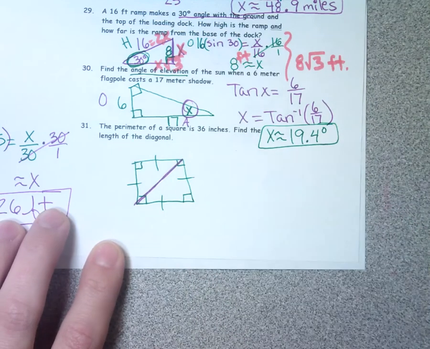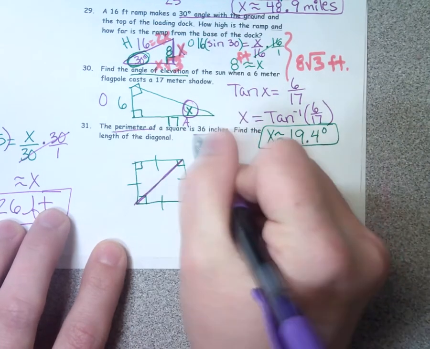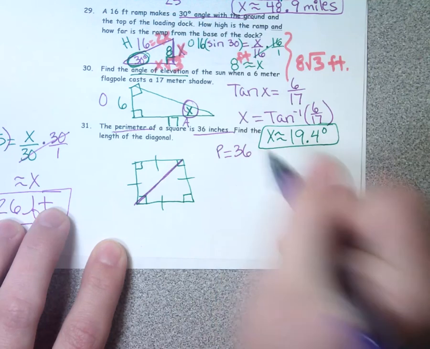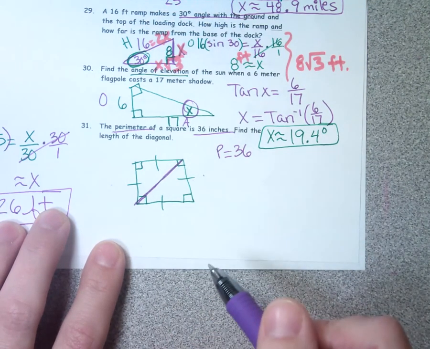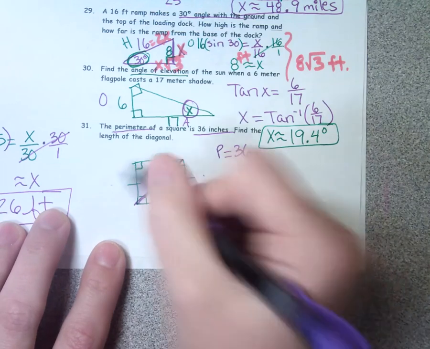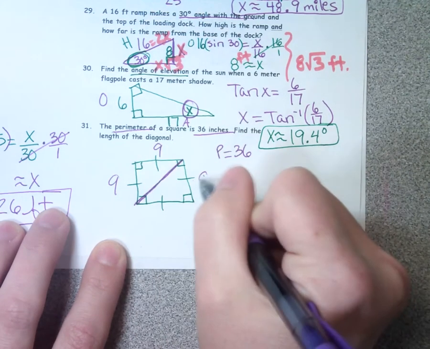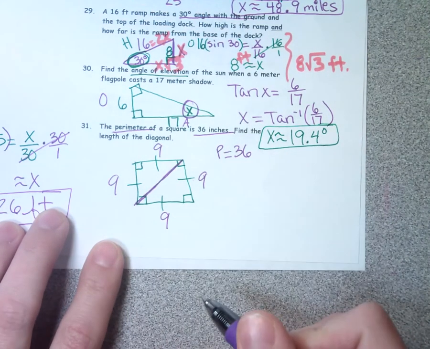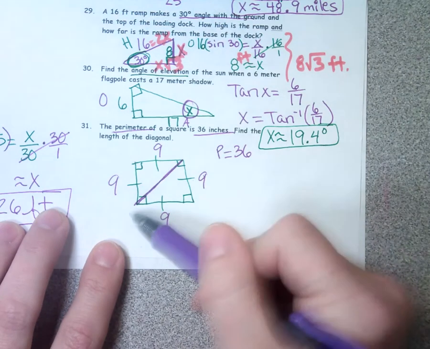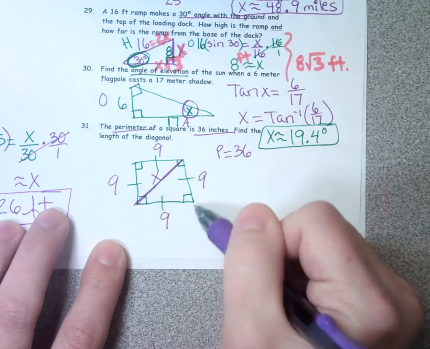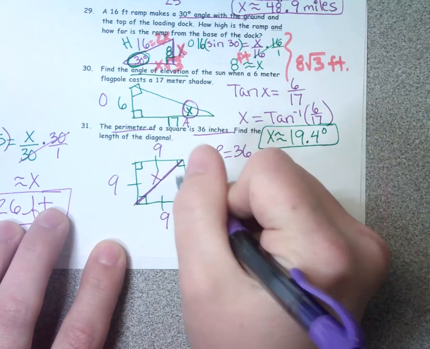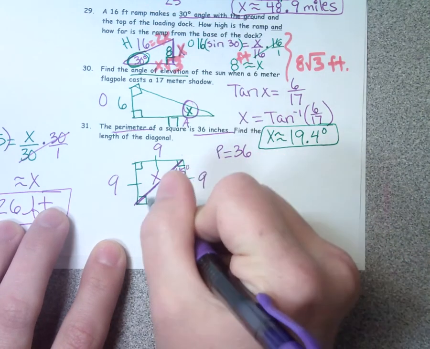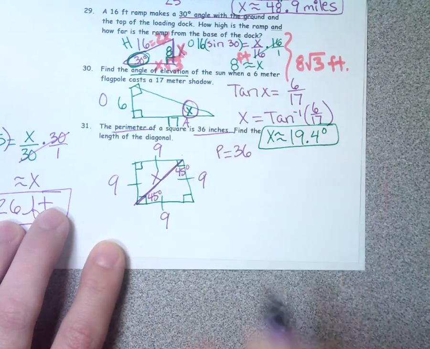Doesn't matter. Okay, if my perimeter is 36, what must all these sides be? What plus what plus what plus what makes 36? 9. 9 plus 9 plus 9 plus 9 makes 36. If I want to know the length of this diagonal, I can either do Pythagorean theorem, or I can know that since these 2 sides are equal, this is a 45, 45, 90 triangle.